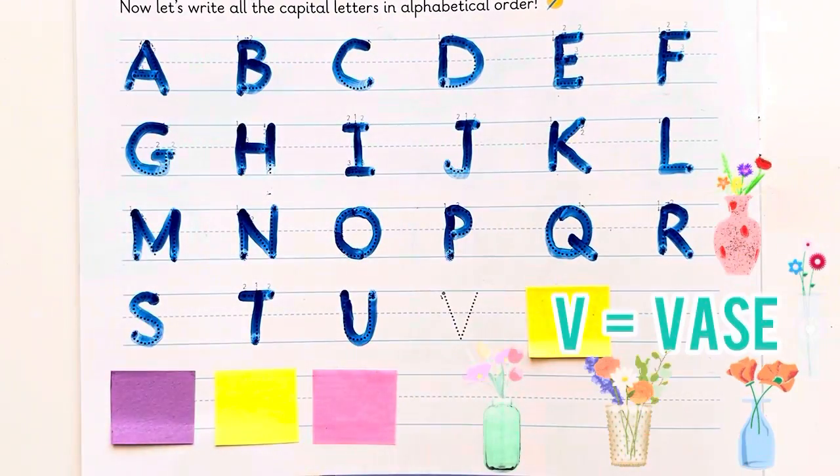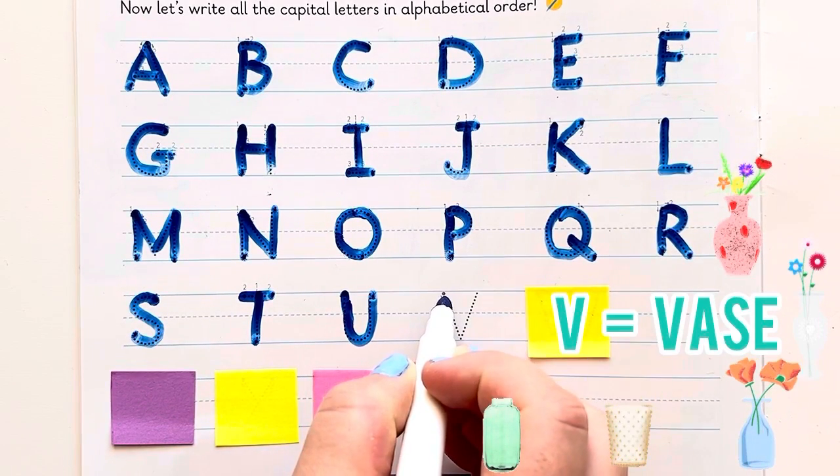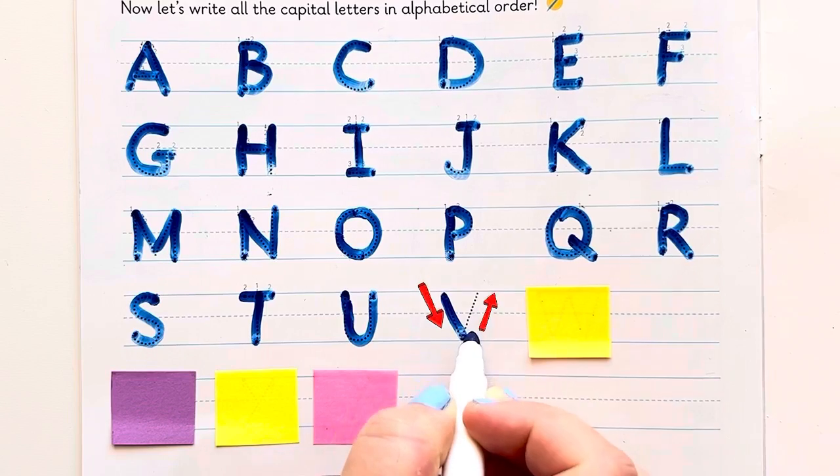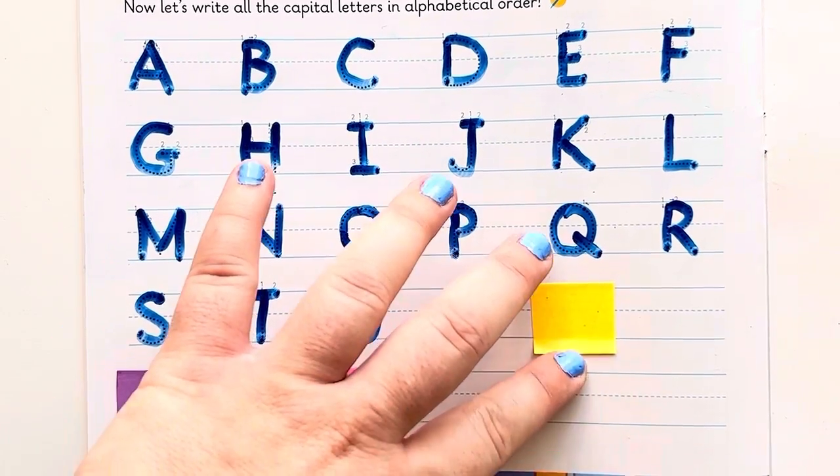Letter V for a vase, where we put our flowers, a diagonal line down and then a diagonal line at the top. Which letter comes after the letter V? Is the letter W. Well done.